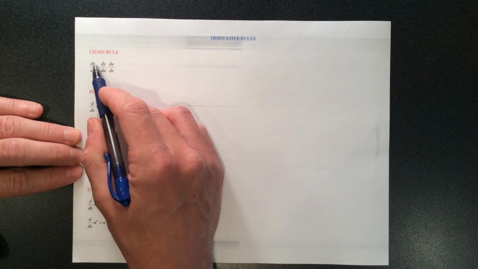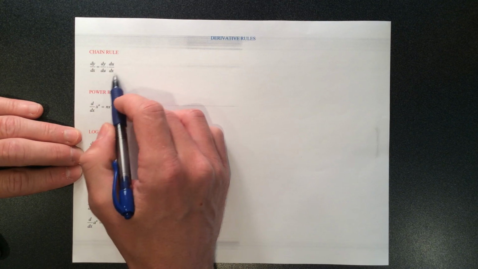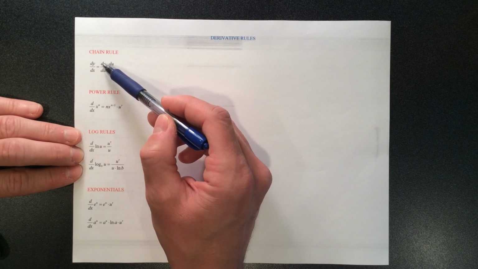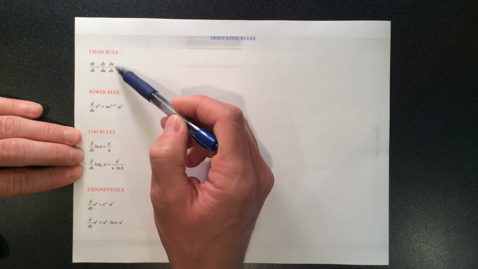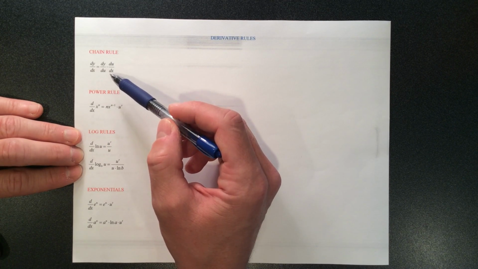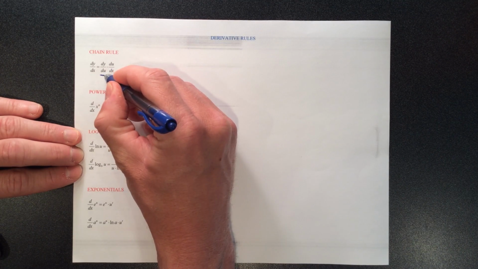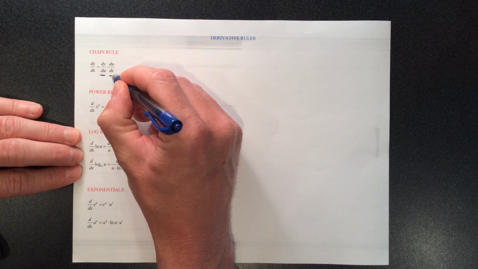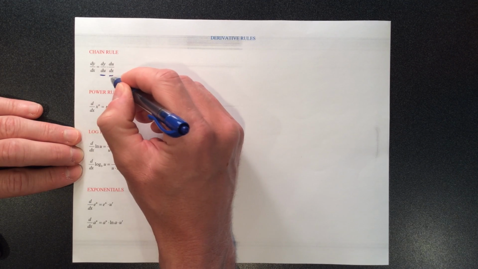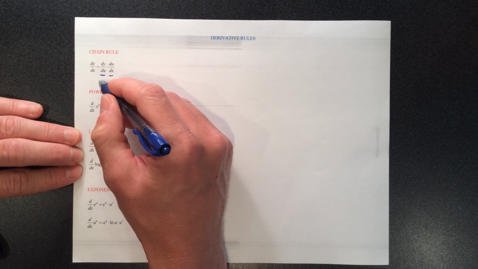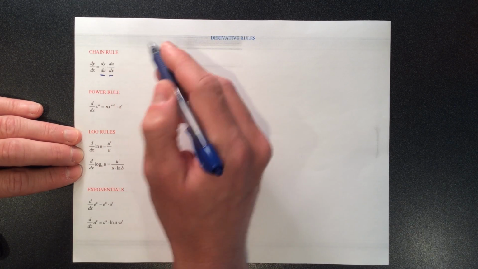The chain rule talks about composite functions, and so you can look at the fact that we want to find the derivative of y with respect to x, and we have to do this manipulation. We have to take dy/du times du/dx. Now that might sound a little weird at first, but this is just the big idea and then multiplying by the derivative of the inside. So it's like the big function and then the little function, or the outside function and then the inside function.